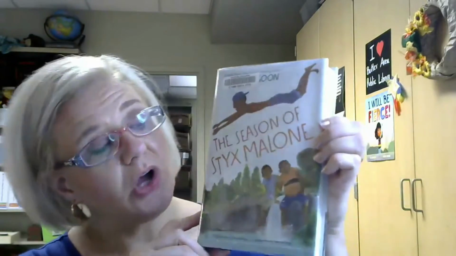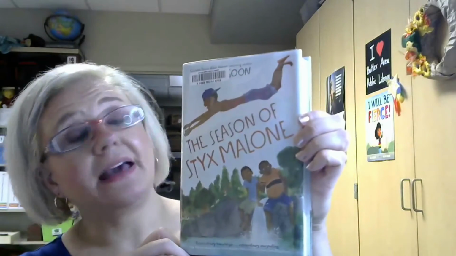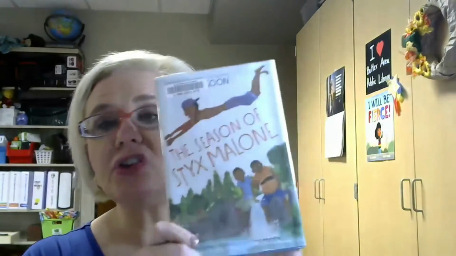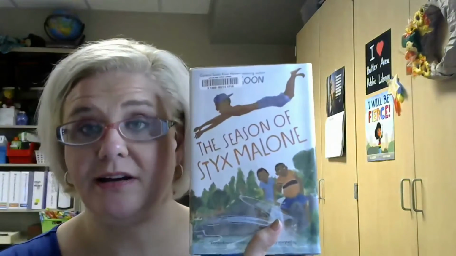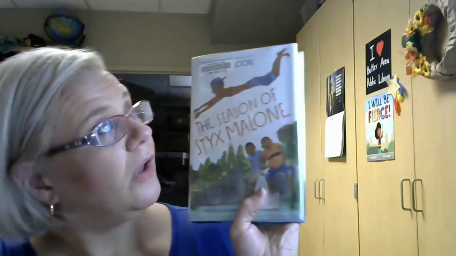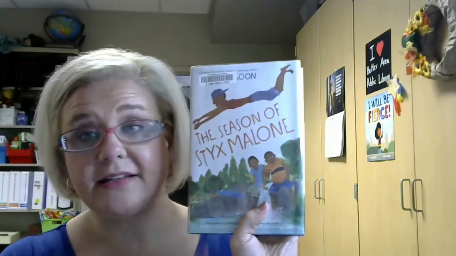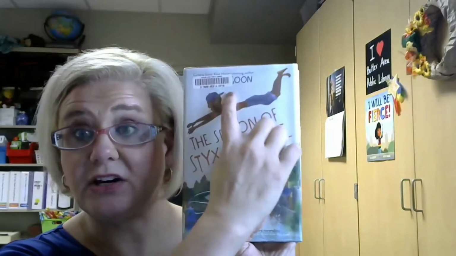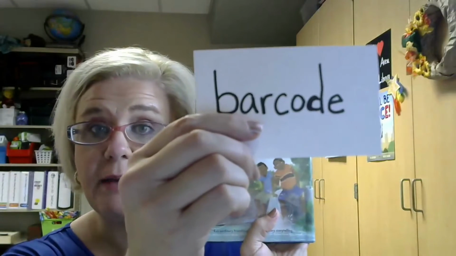And so I pulled this book out of the juvenile fiction chapter book section. This book is called The Season of Styx Malone, and it was written by Kekla Magoon. So this book has a few different pieces to it that provide information to patrons. First of all, you are going to notice that up here is a funny looking sticker. This sticker is called a barcode.